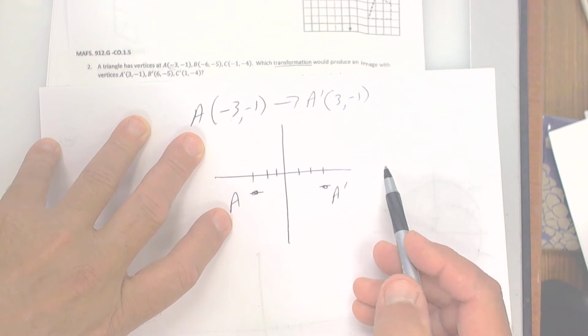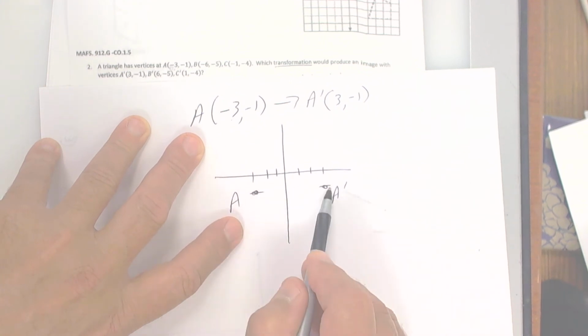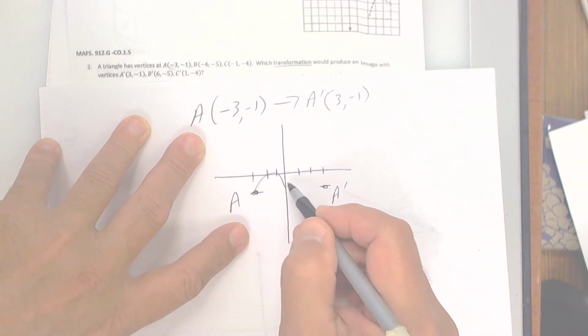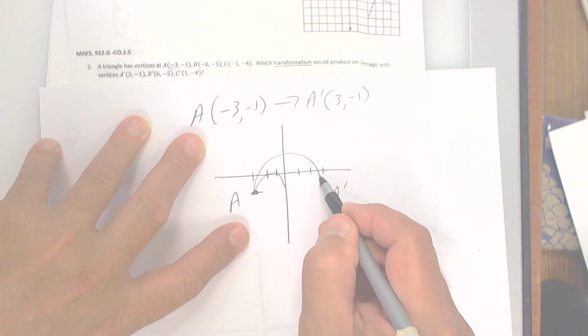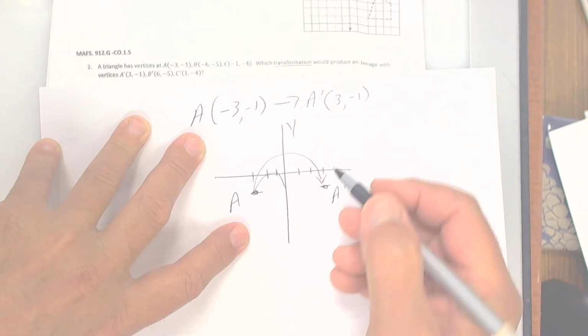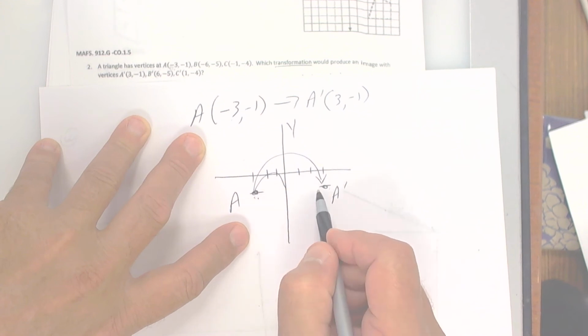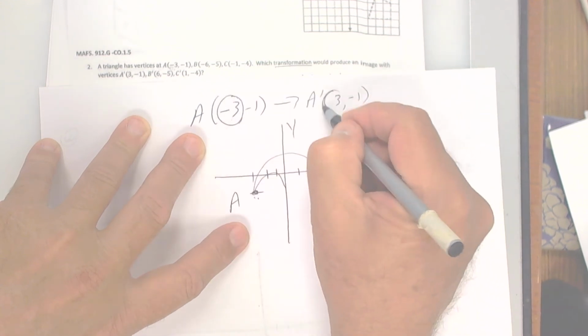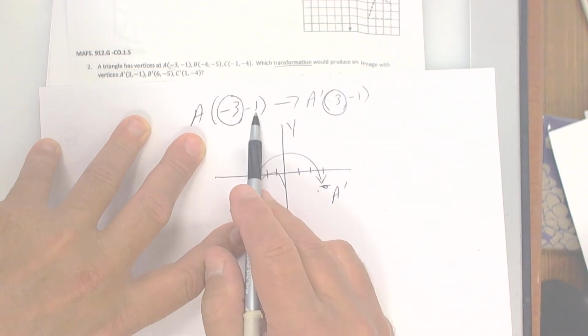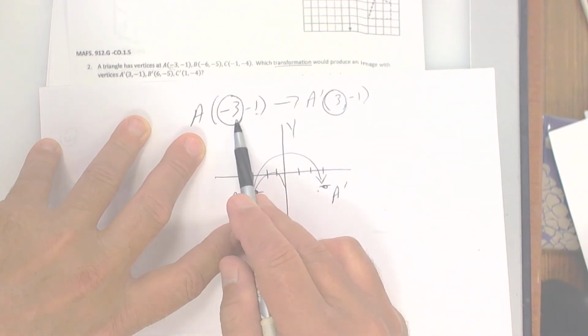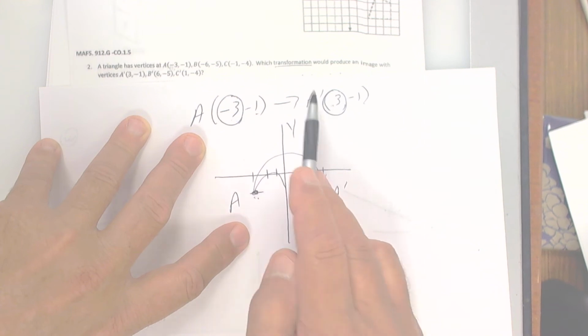So the question is, how do you get from this point to this point? It looks like they reflected it over the y-axis. See, that's your y-axis. So if you reflect it over the y, you change the other one, which is x. So here, they changed the x. You see, the y stayed the same, but they changed the x from a negative to a positive. I'm going to say reflect over the y-axis, and that's what she has. All right, let's keep moving. Let's try to get this done.